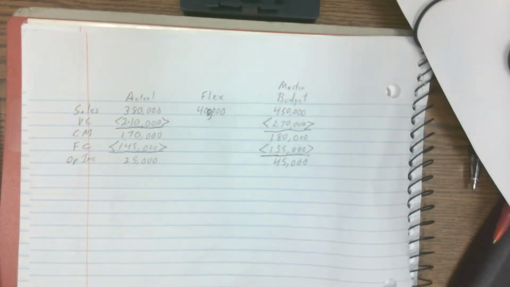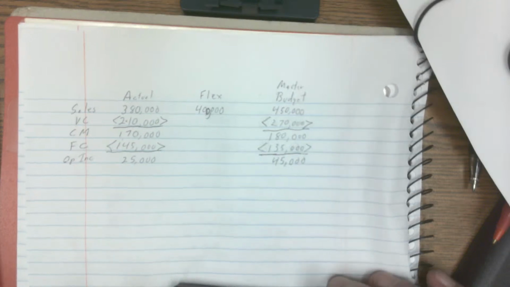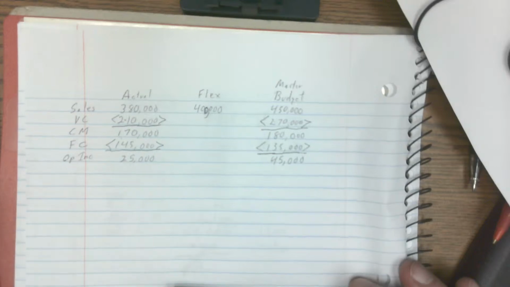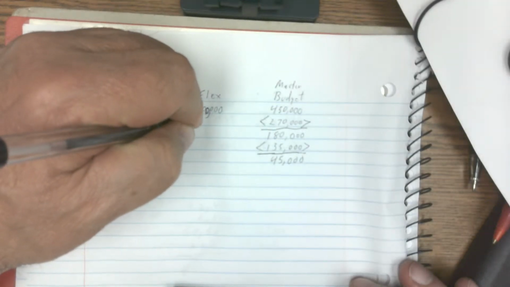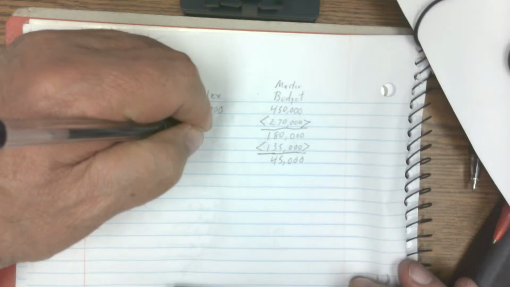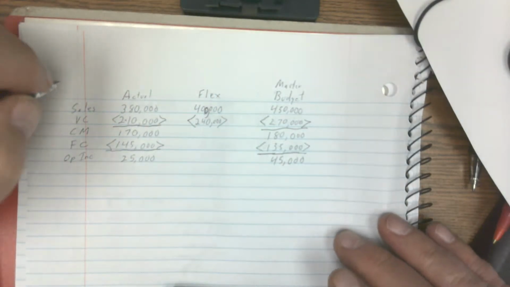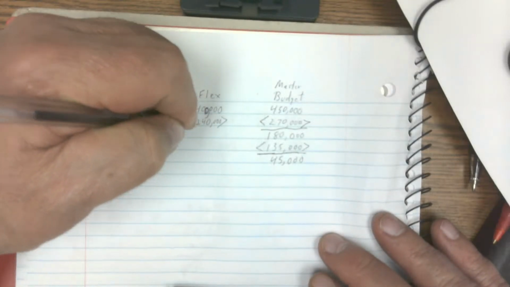Our variable costs, if we're expecting 270,000 on 45,000 units, would be $6 per unit. So if we sold 40,000 units, our variable cost should have come in at 240,000.